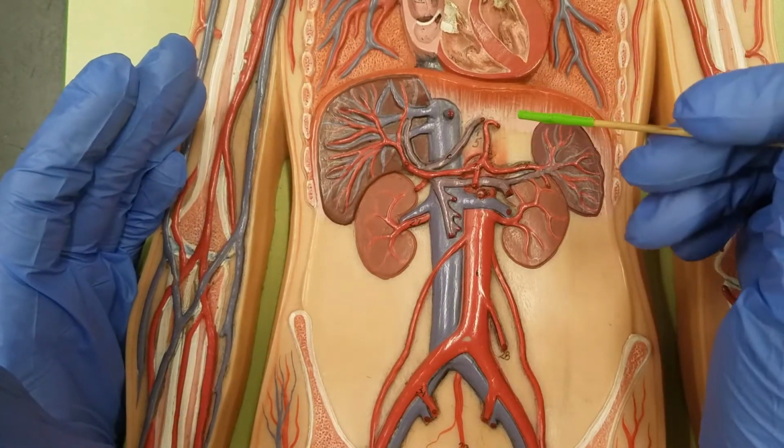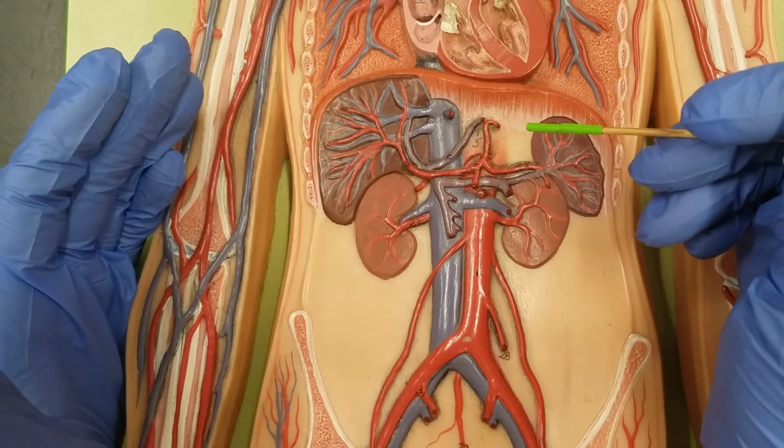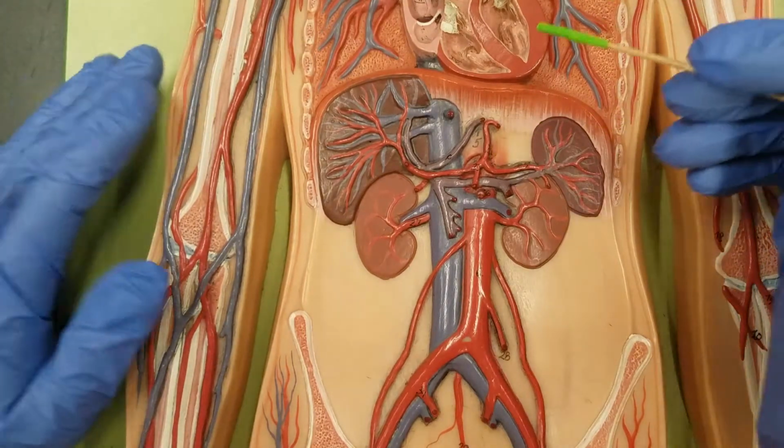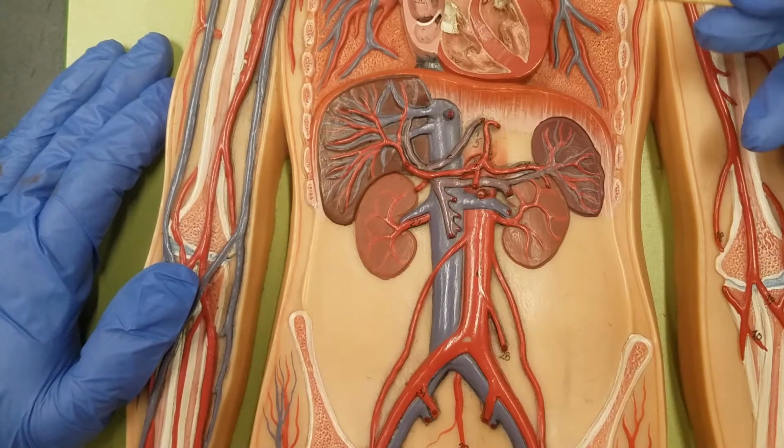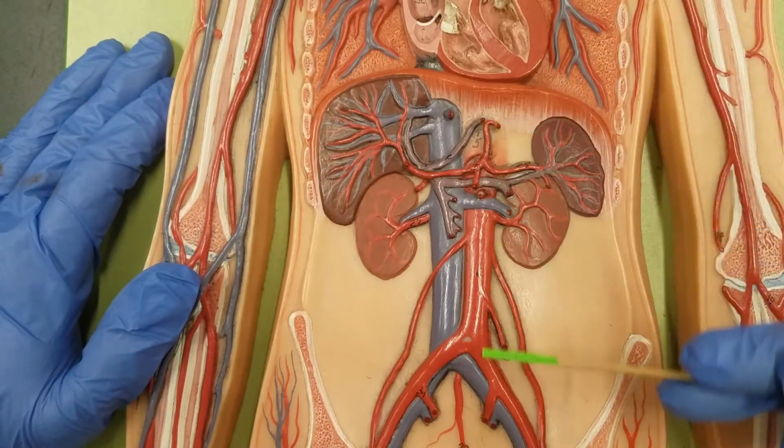In this video, we're going to be looking at blood flow through the abdomen and pelvis. Now, here we can see our diaphragm separating our thoracic cavity from the abdominal cavity.